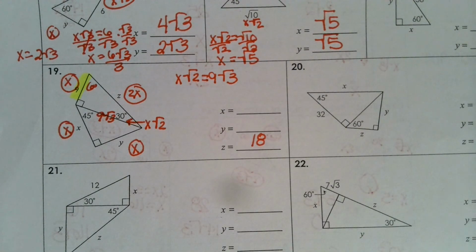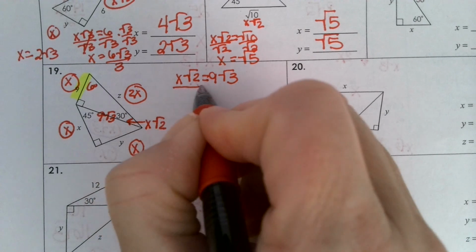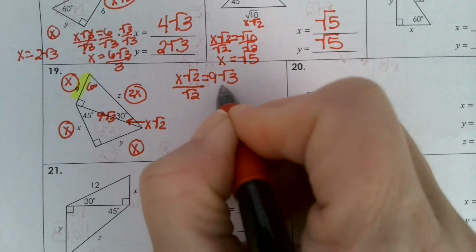Well, how do I get that x by itself? Make sure I got this right so far. All right, so we're going to divide by radical 2.